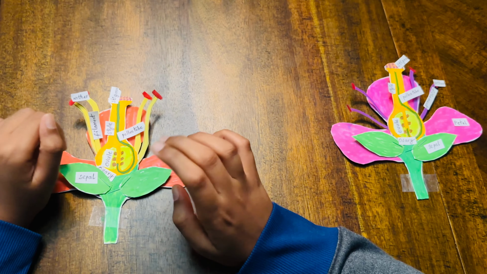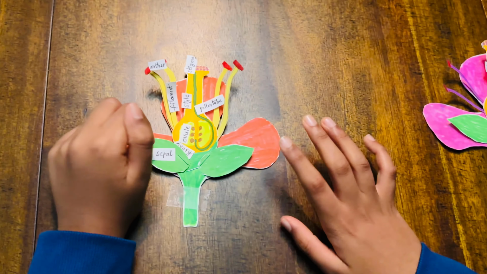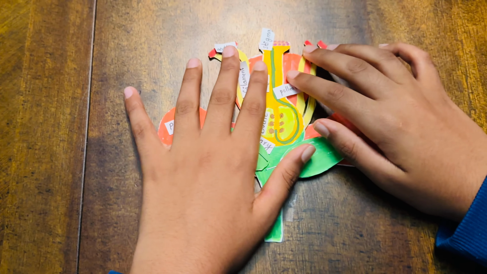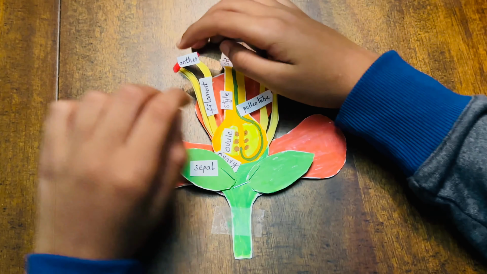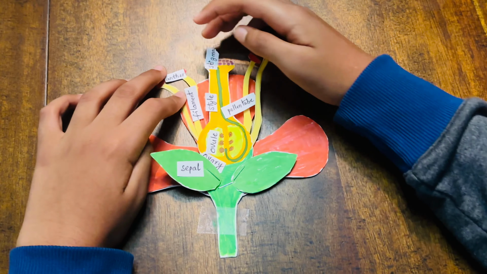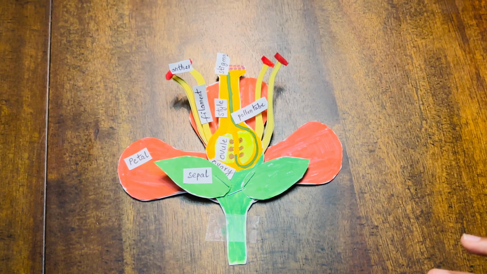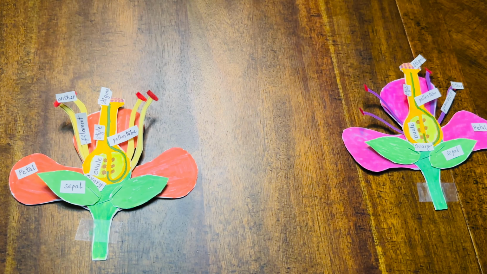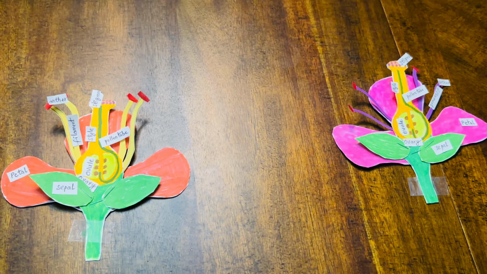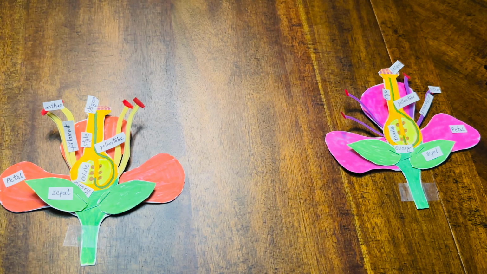If pollen is sent from one flower to another, it's called cross-pollination. Self-pollination is when the flower pollinates itself. It's where the wind blows and the pollen is sent from here to its own stigma. And this is called self-pollination. That is how pollination and fertilization happen, and this is how flowers are able to make their own seeds, fruits, and vegetables.